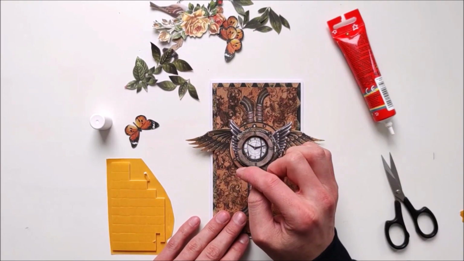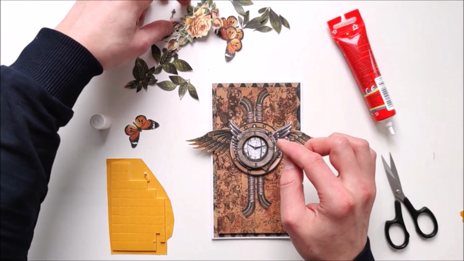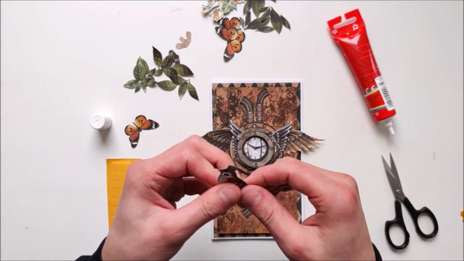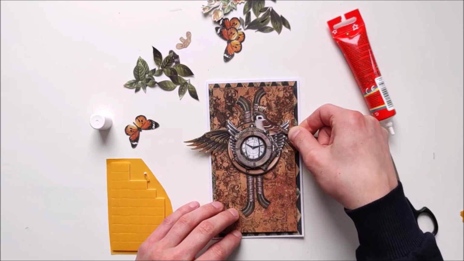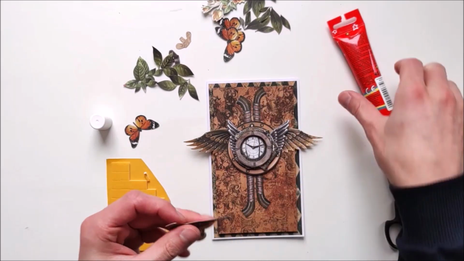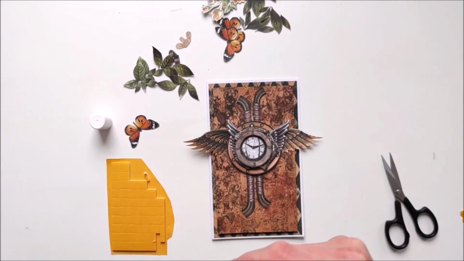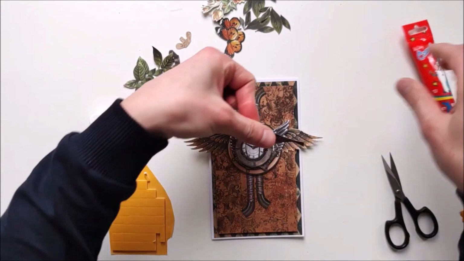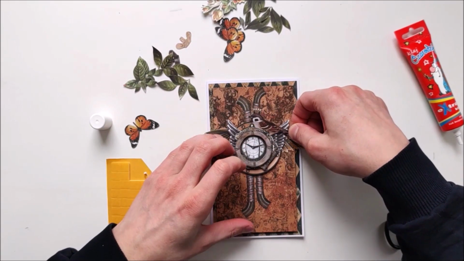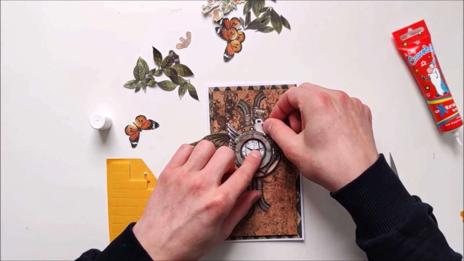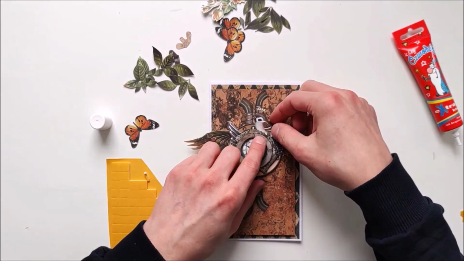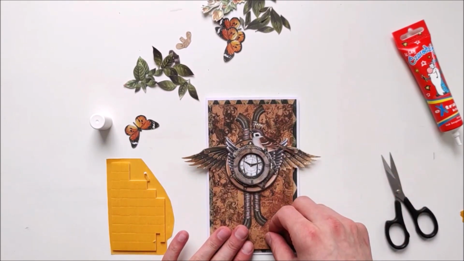So it should be exactly in the middle. Then find the bird. He will sit between the layers, between the frames, just with glue, and just between the frame and the clock with the wings.